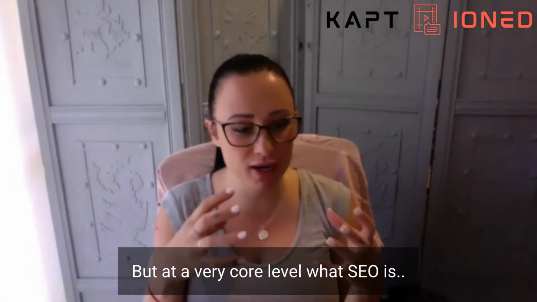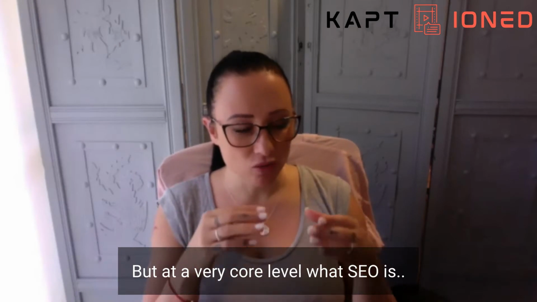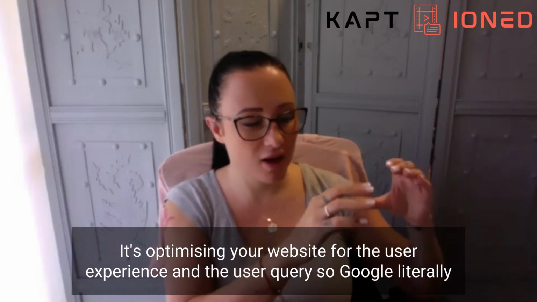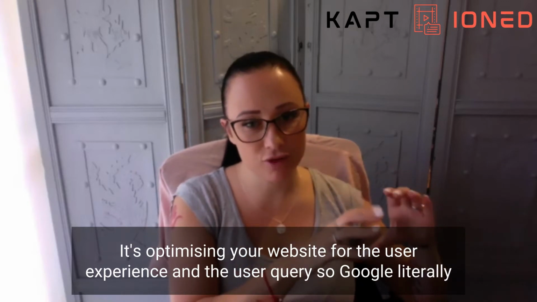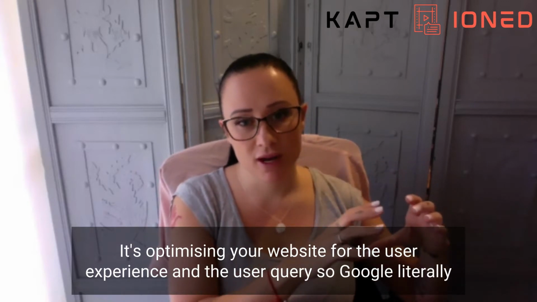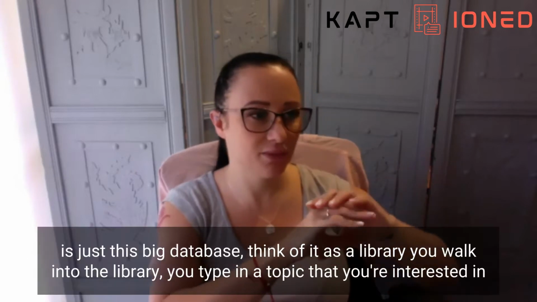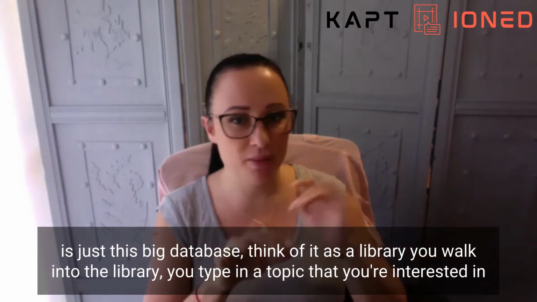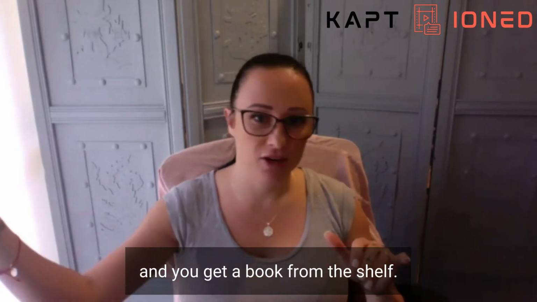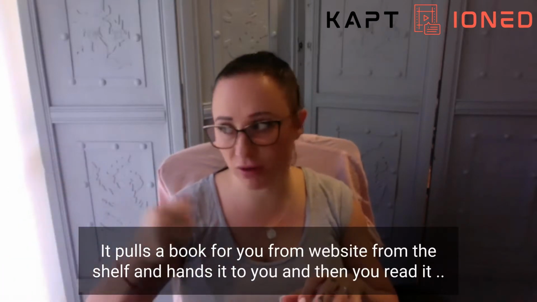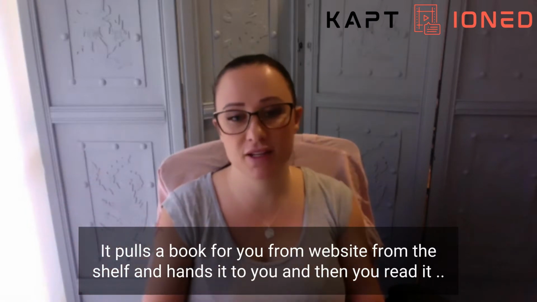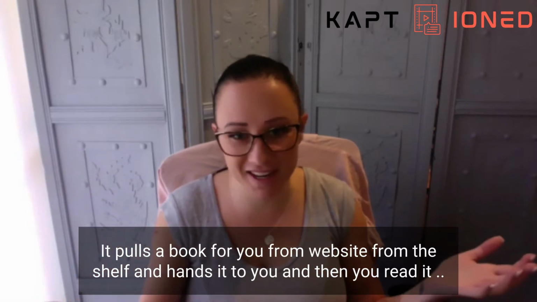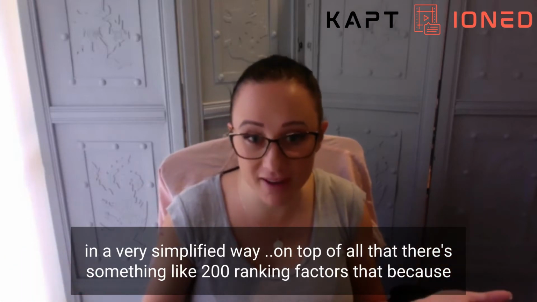At a very core level, what SEO is, is optimizing your website for the user experience and the user query. Google is literally just a big database. Think of it as a library. You walk into the library, you type in a topic you're interested in, and you get a book from the shelf. Same deal: you go to Google, you type in your query, and Google pulls a book, a website, from the shelf and hands it to you, and then you read it. In a nutshell, in a very simplified way.